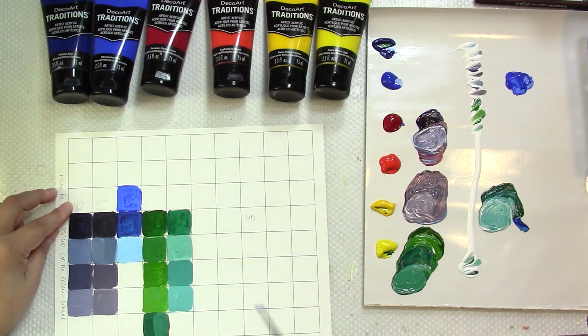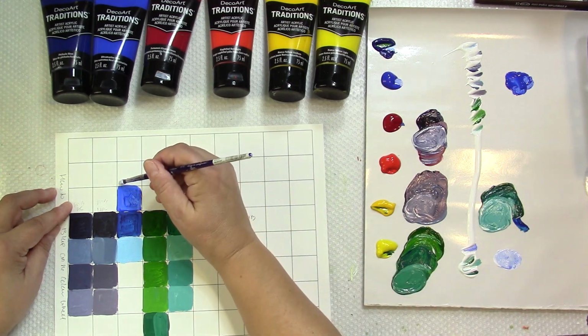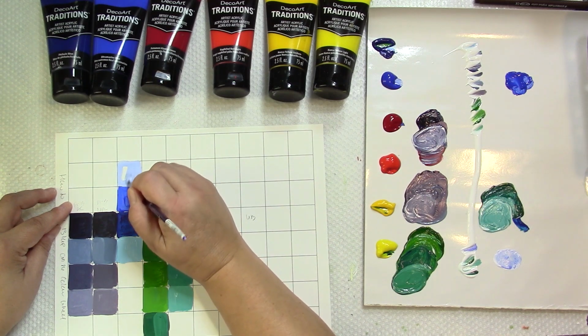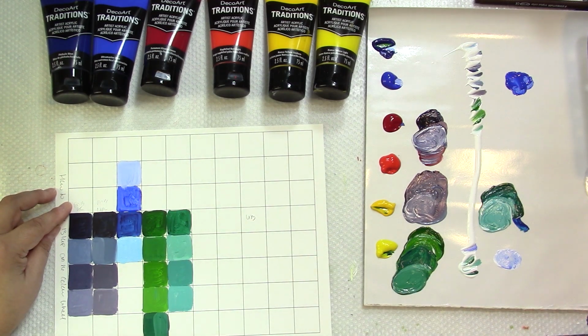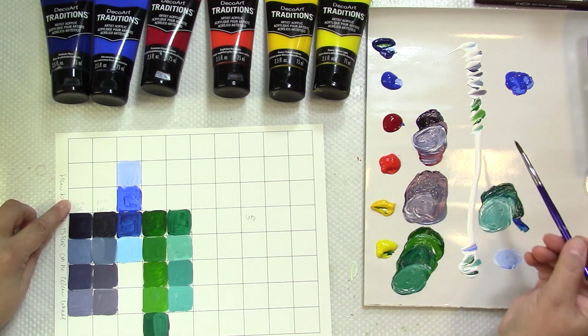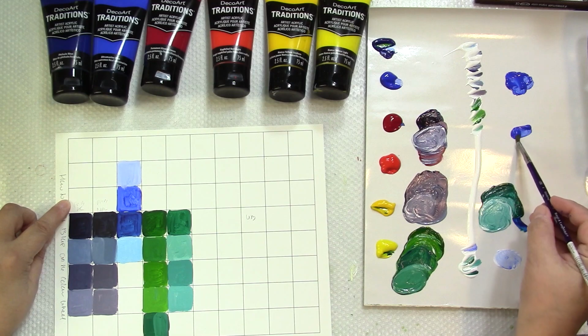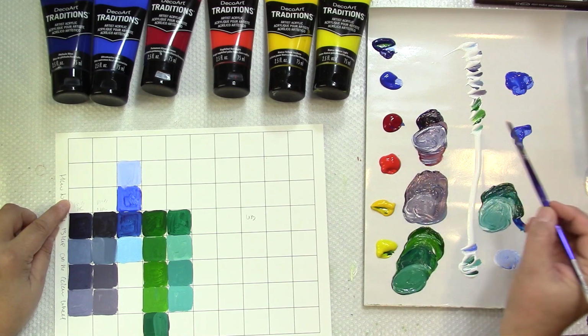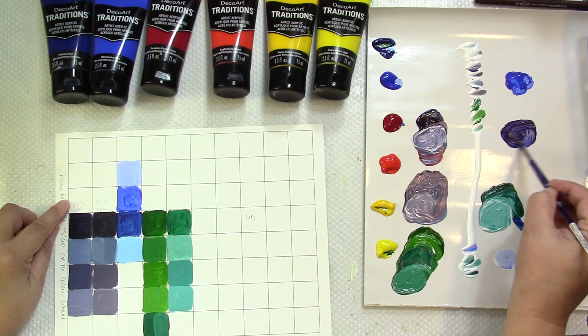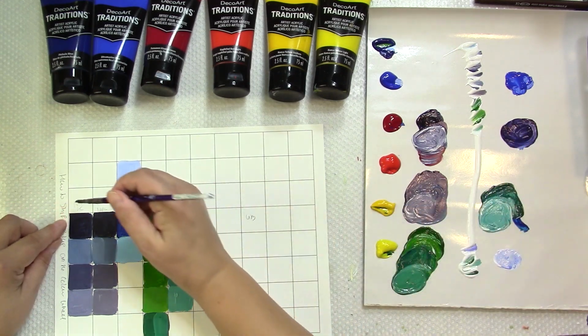So ultramarine blue and white. So it shows the blue that leans towards violet, right? So now we're going to take the same exercise. We're going to take ultramarine blue and a little bit of alizarin crimson. So we're taking a blue that leans towards violet and we're adding a red that leans towards violet.